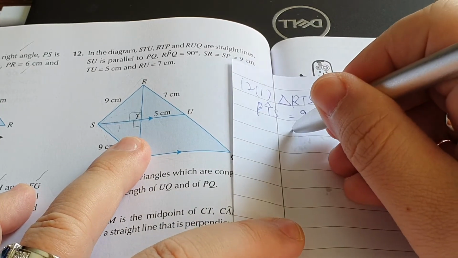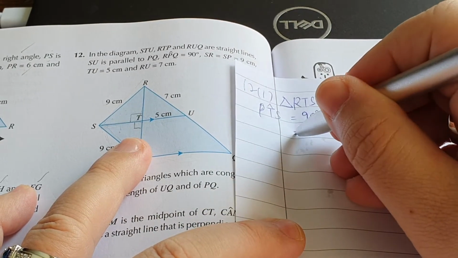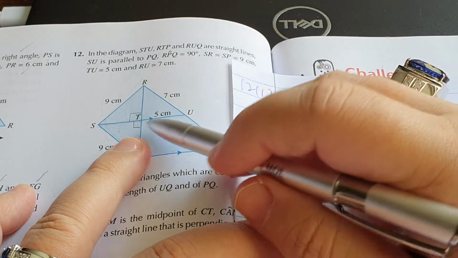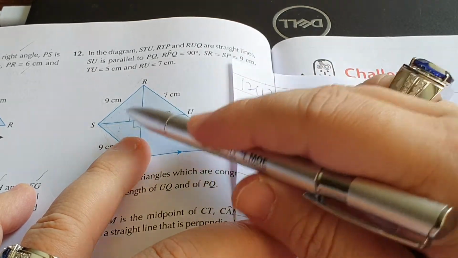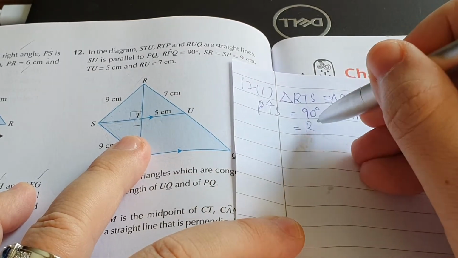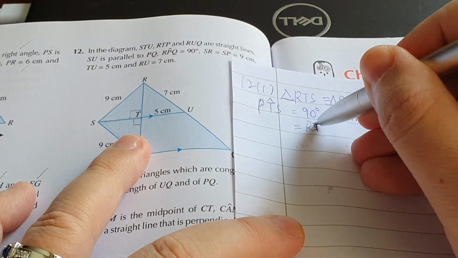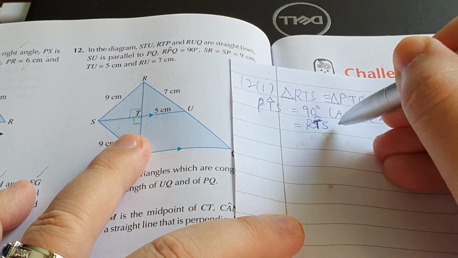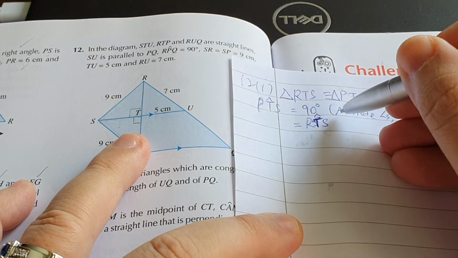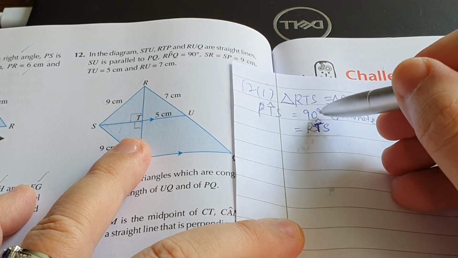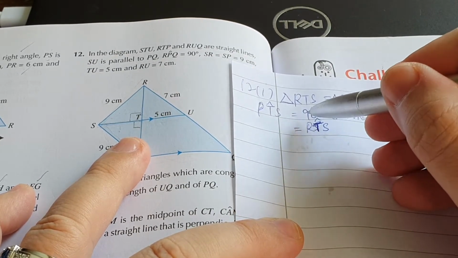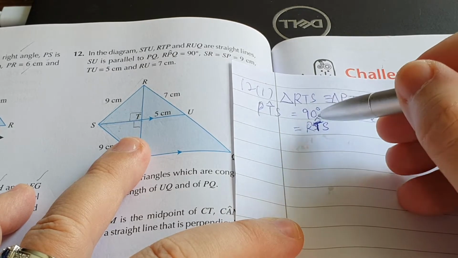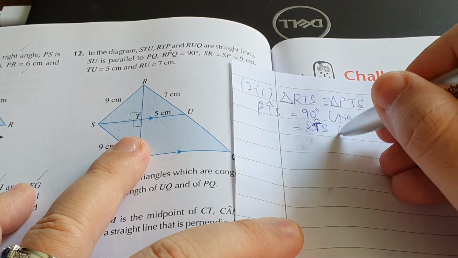that this is equal to this one, RTS, also 90. Why? How come you say that RTS is 90? When you write that, it means this equals this equals this, okay? How do you know RTS equals 90? Then you explain here.